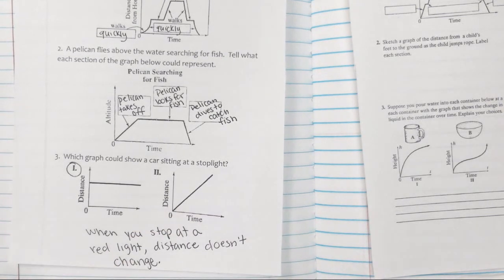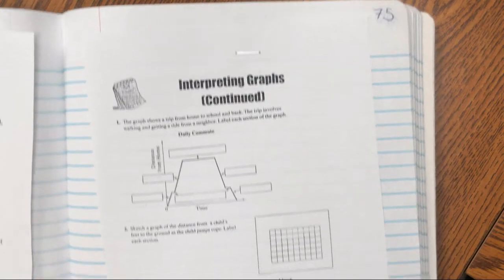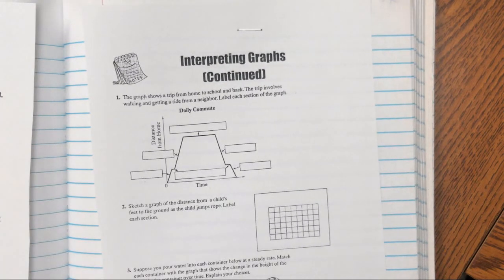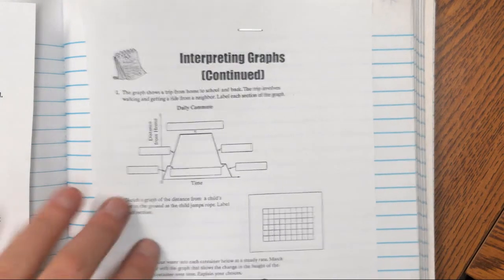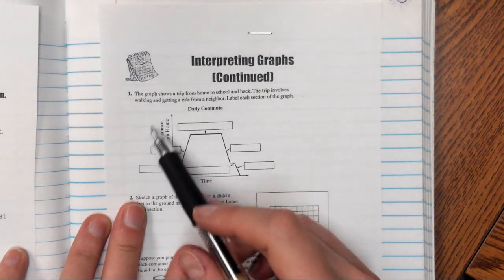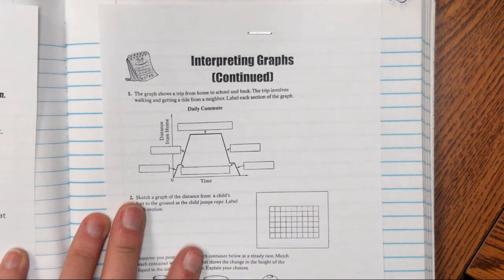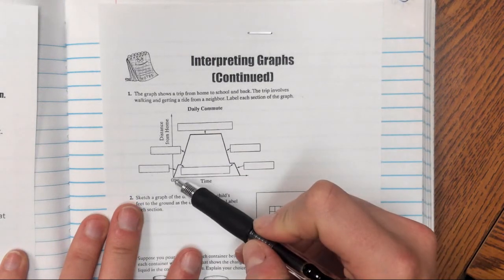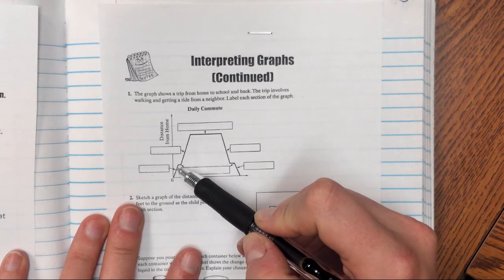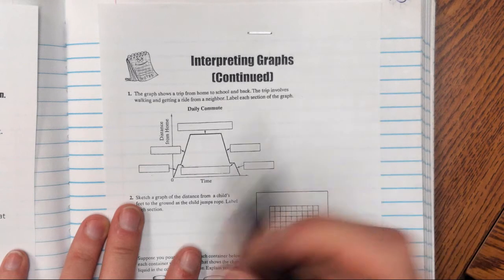Alright, example number 1 on the other side. We're looking at some interpreting graphs questions continued. Question 1. The graph shows a trip from home to school and back. The trip involves walking and getting a ride from a neighbor. Label each section of the graph. Okay, so here is my distance from home along the y and time along the x. So notice, okay, here my distance is increasing. I would say this is probably where this person is walking to school.